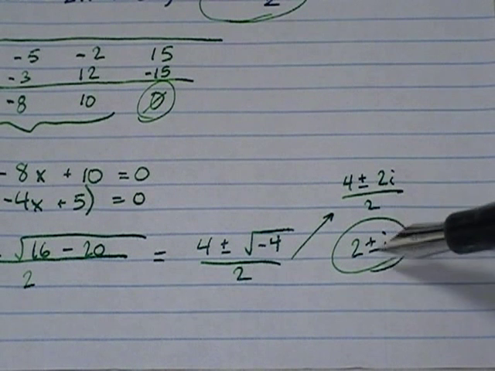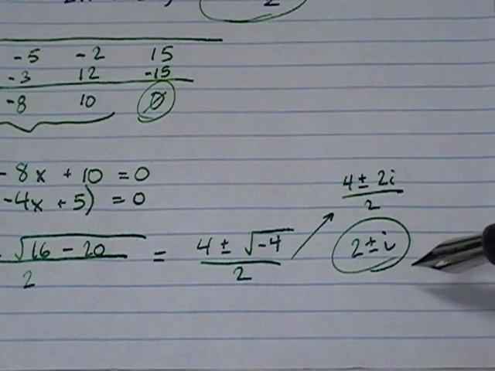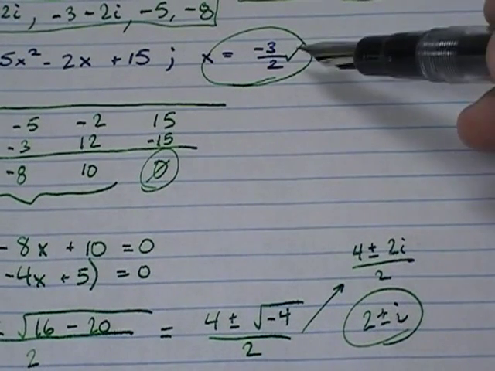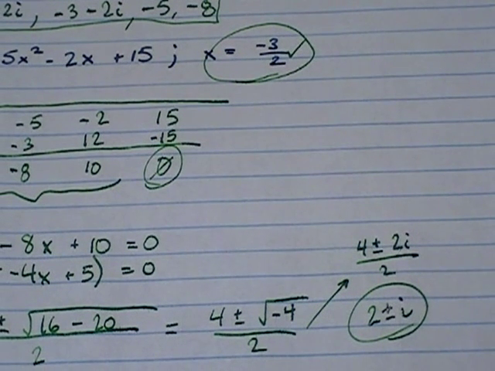This is a pair of zeros. You have 2 plus i and 2 minus i. That's 2 zeros. They gave you 1 zero, so you have a total of 3 zeros. It's a third degree polynomial, and so those are your 3 zeros.